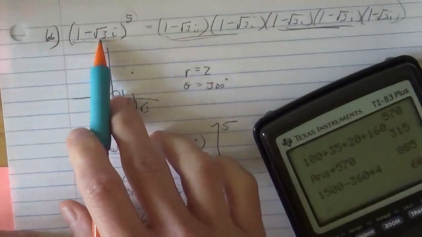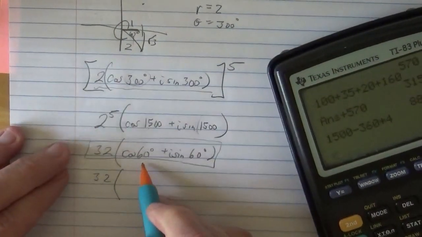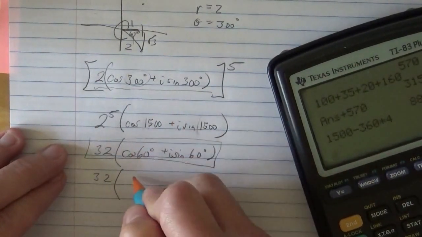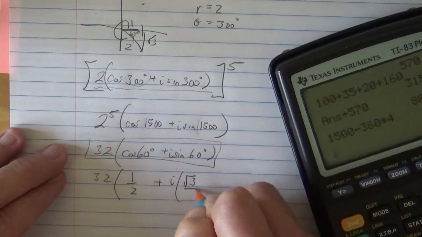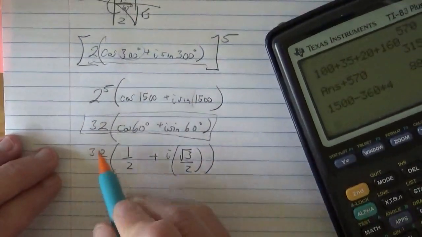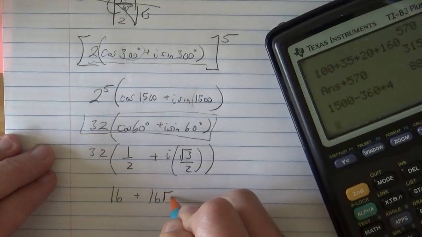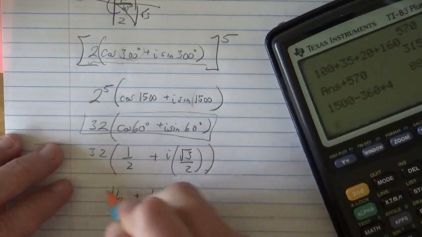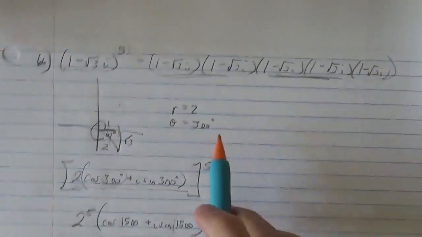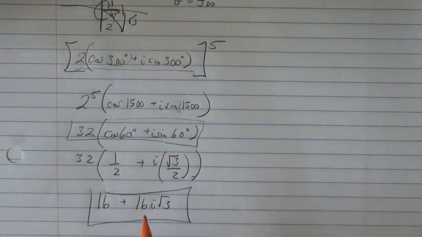But if they give you standard form, they generally want standard form, and fortunately we can figure this out. I know that the cosine of 60 is 1/2, and I know that the sine of 60 is root 3 over 2. And then if I just multiply this out, I get 16 plus 16i root 3. And so that was much faster than this, or binomial, or any other method you choose. It's like, wow, that was pretty darn nifty.